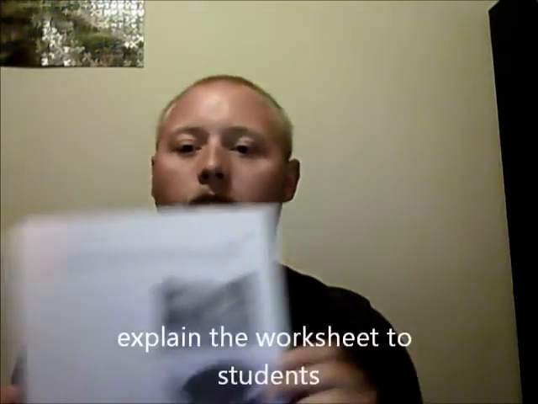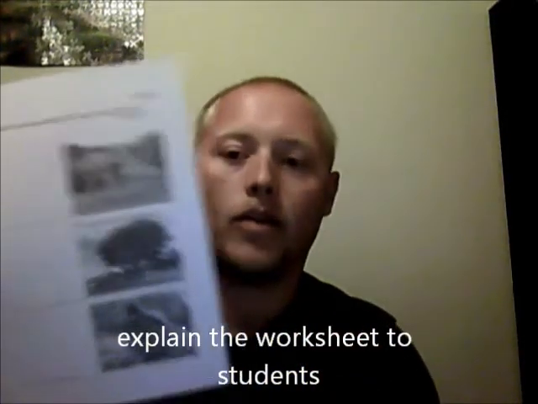This is the point in the lesson where I would give the students a worksheet which looks something like this, with pictures of animals, and next to it is where they would answer questions. Here I have 6 different things that they need to classify based on a dichotomous key, which I have written out.